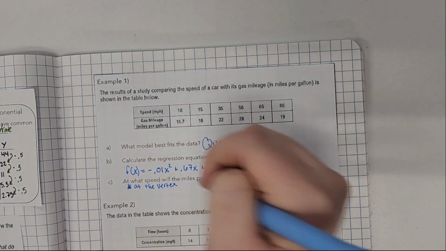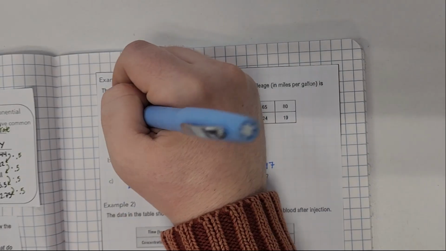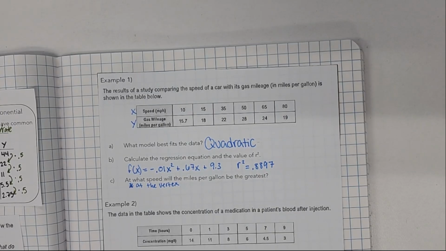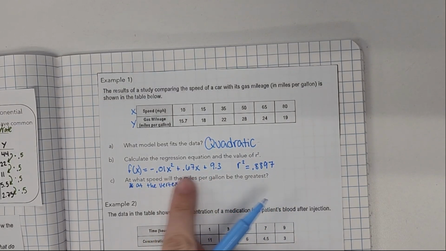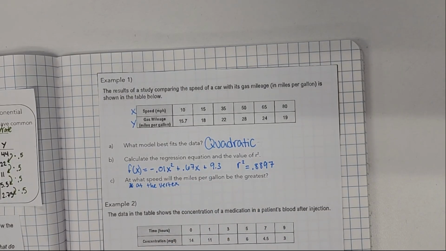And in this case, we're looking for speed, which is our x. We had speed as x, gas mileage as y. So we're going to be solving for the x value in this function. And there's a couple different ways we can do it. The calculator can actually help us out on this one, but I'm going to choose not to use it.